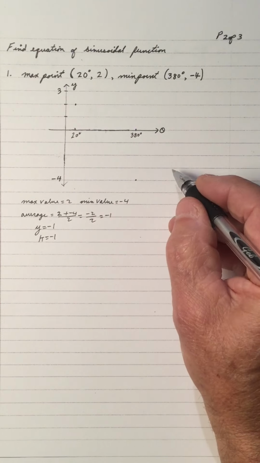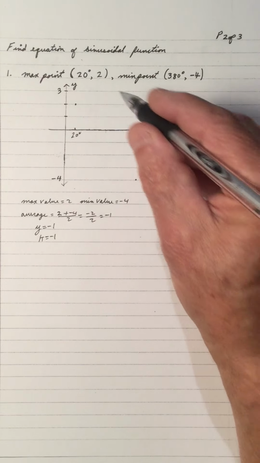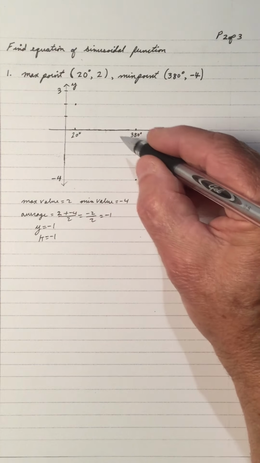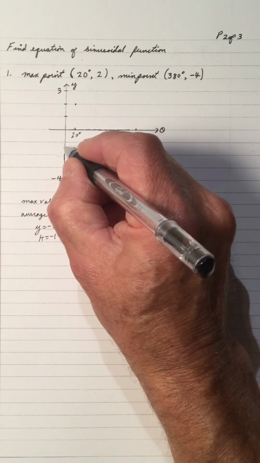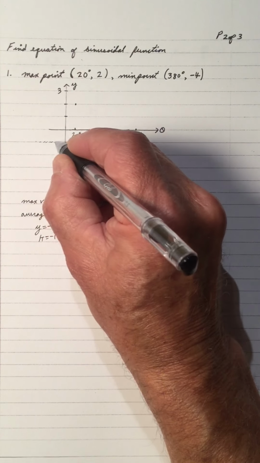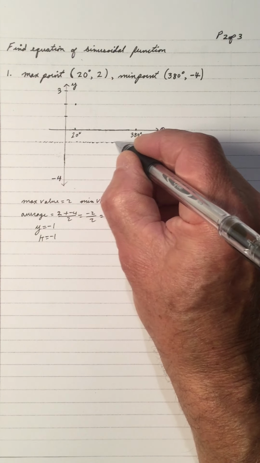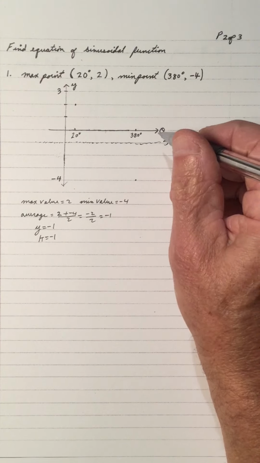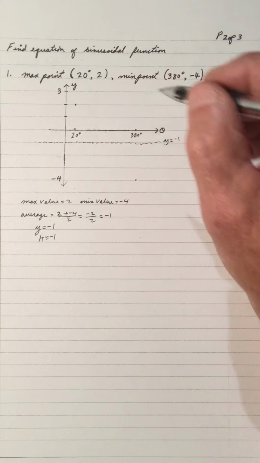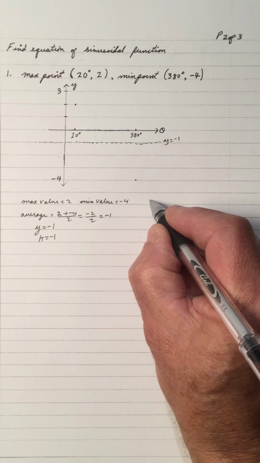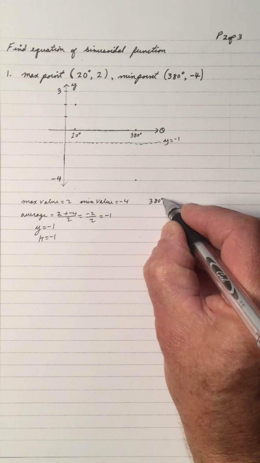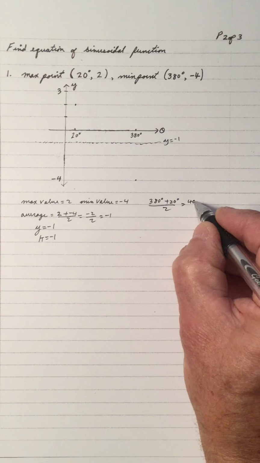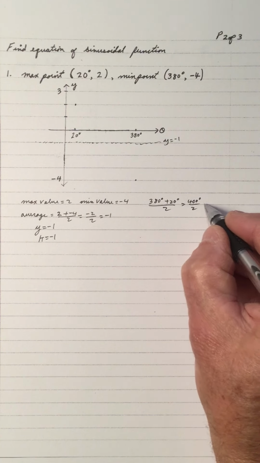And if you want to get the number of degrees halfway in between, the sinusoidal axis is y equals negative 1, going along right there, and the graph drops down. So halfway, the number of degrees is 380 plus 20 divided by 2, which is 400 divided by 2.